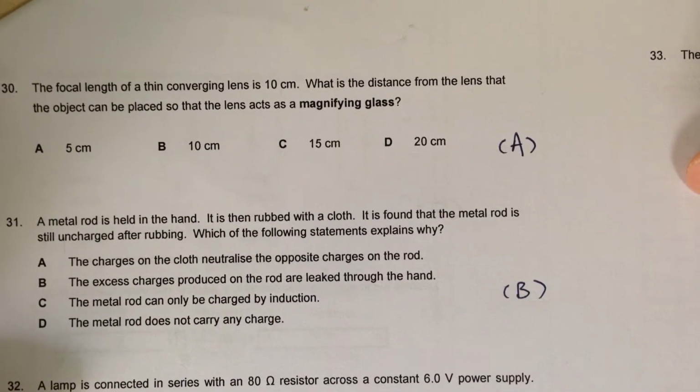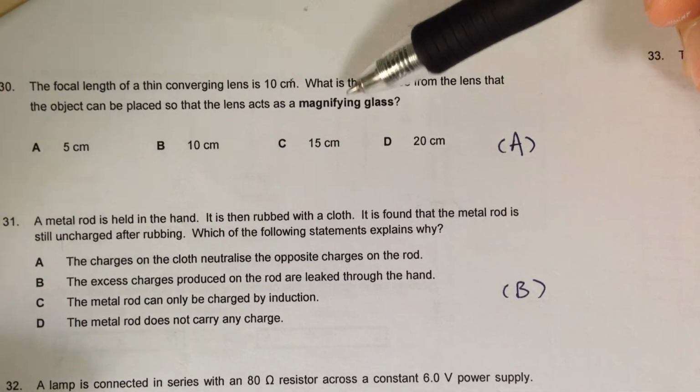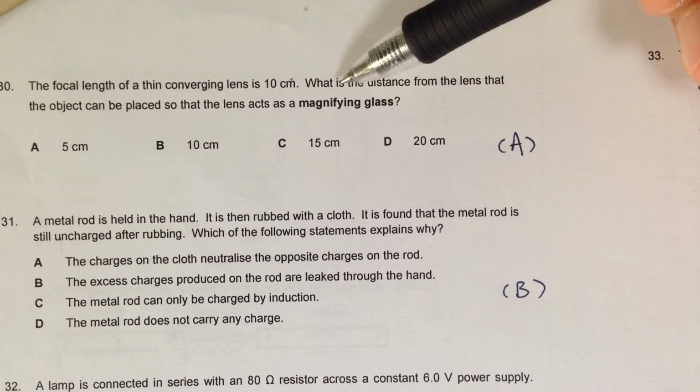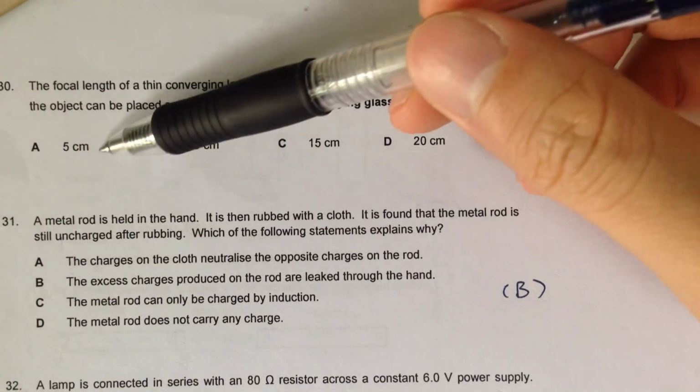Okay, question 30. You are given the focal length and you are told that you want a magnified image. The only way to do that is when the object is placed within 1f, so it must be lower than the focal length. So option A.